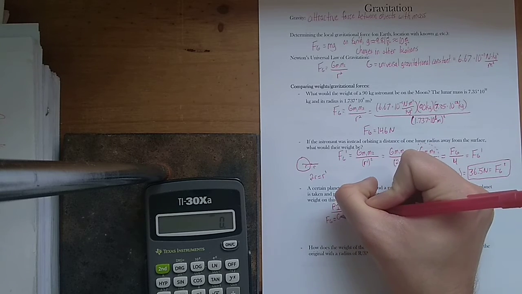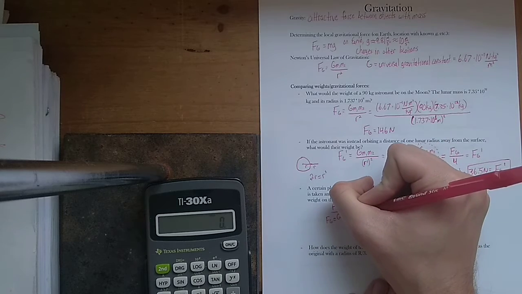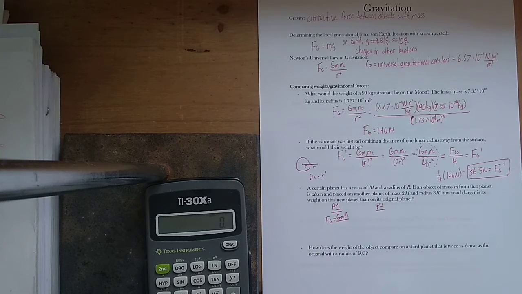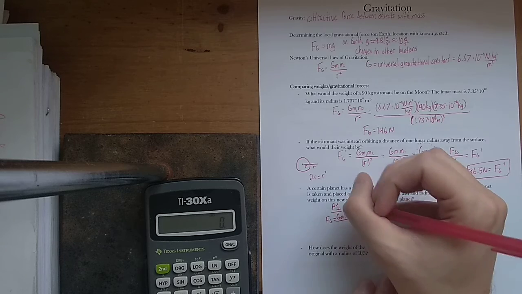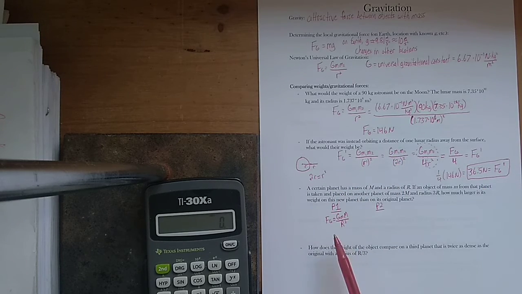so we know the universal gravitational constant is going to be involved. We are told that there is an object of mass little m on a planet of mass big M. And that would be over, since it's on the surface, the distance between the center of the planet and the object that's on the surface is just r. So originally, the force of gravity on this object on this first planet is G little m big M over r squared.